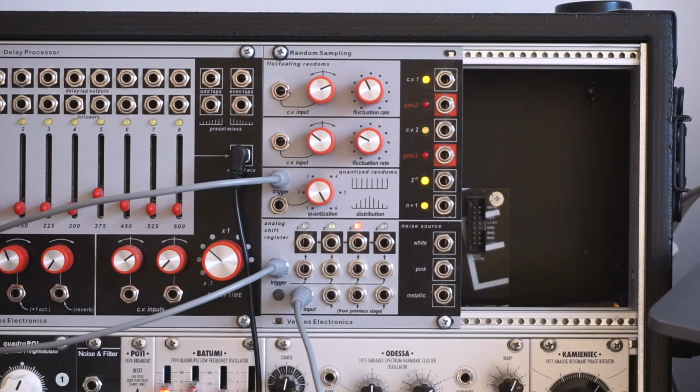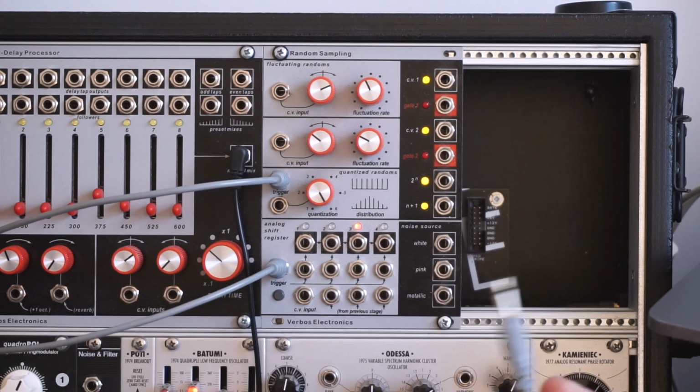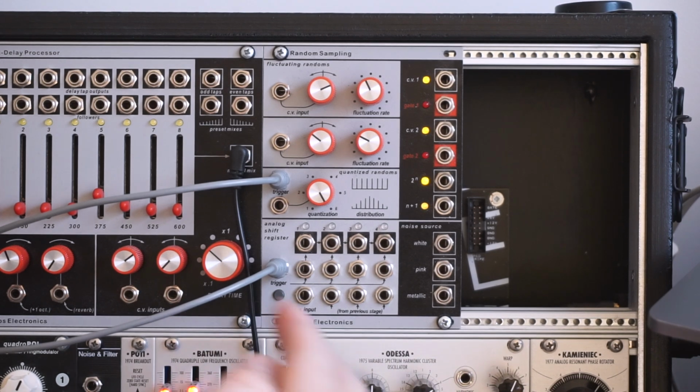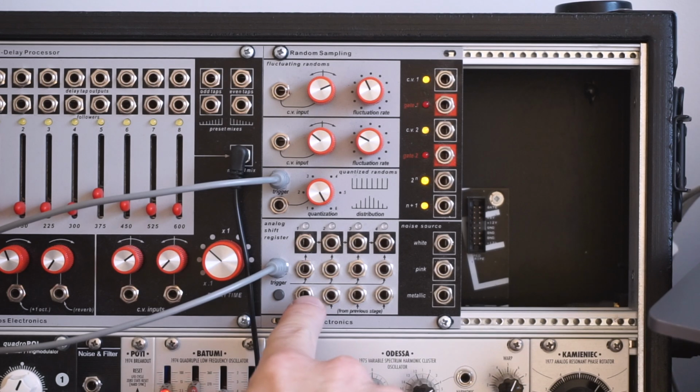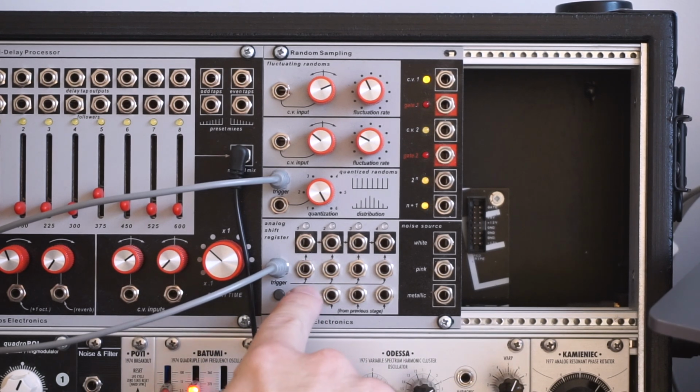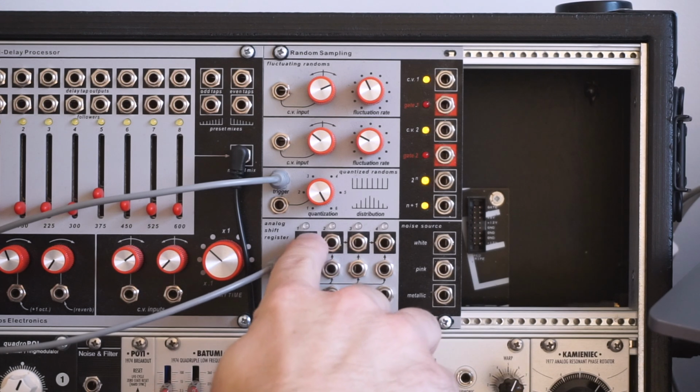Then, what is probably the thing that confuses the most people about this module is the analog shift register. Similarly to the quantized random part, you have to send it a trigger. Once again, I'm sending it a division of my clock. And to have it work, you have to send a CV input. I'm sending it an LFO from the Batumi. If you take it out, then it will advance, but there's nothing at the CV input, so there won't be any output. Basically, this is a sample and hold. You put something inside, you trigger it, and then it gives you something out.